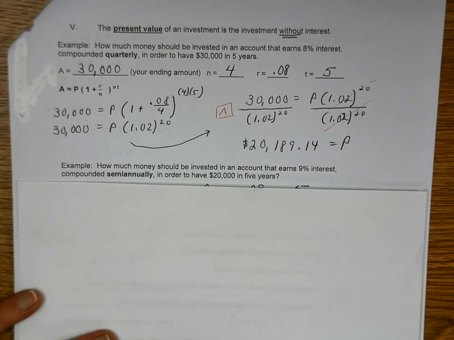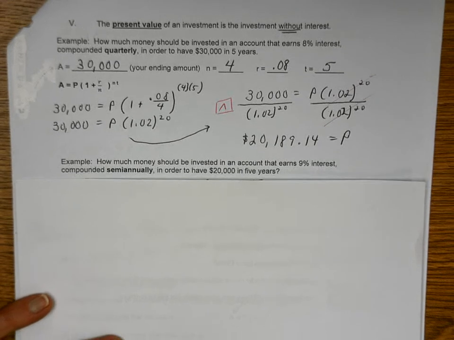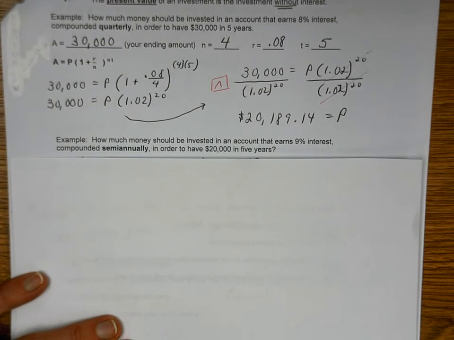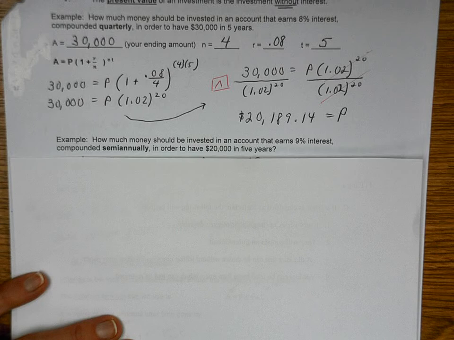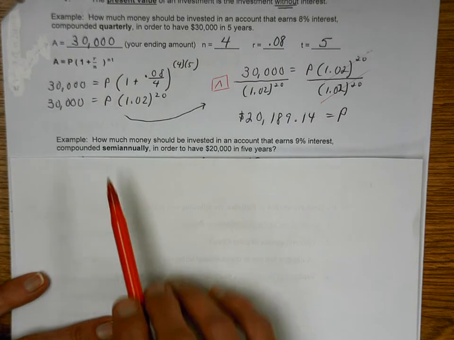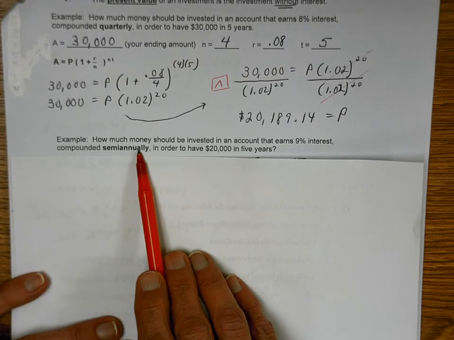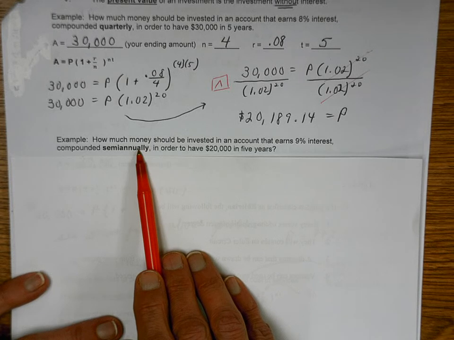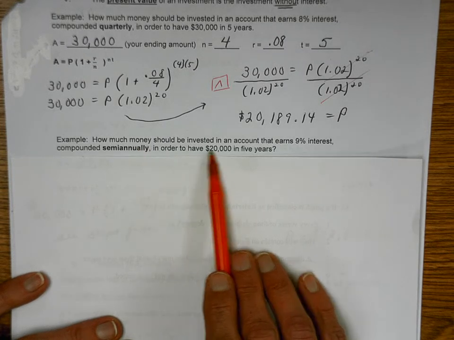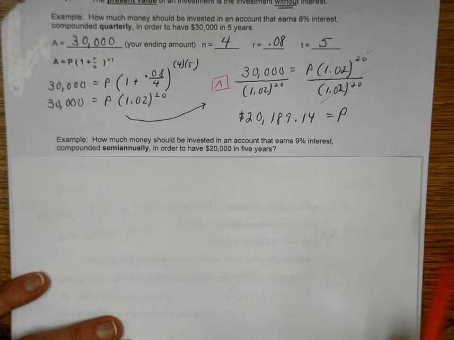Let's try the next one. How much money should be invested in an account that earns 9% interest? Oh, can you imagine 9% right now? Compounded semi-annually. Now that's a buzzword. That means N equals 2. And your goal is to have $20,000 in 5 years.